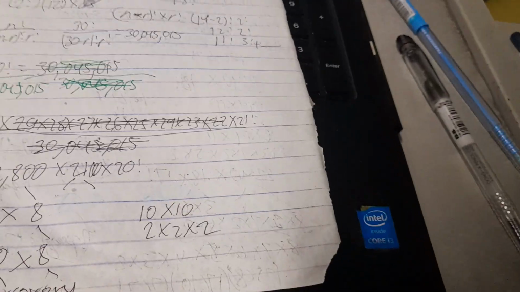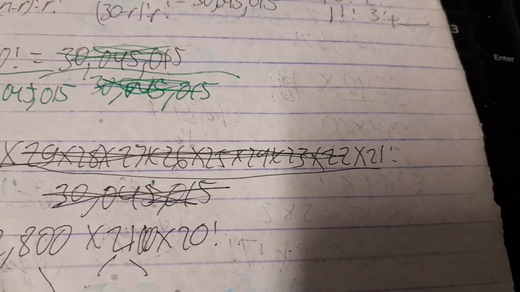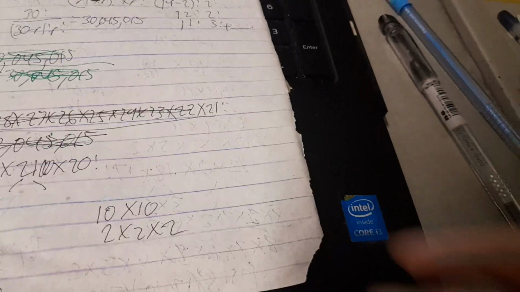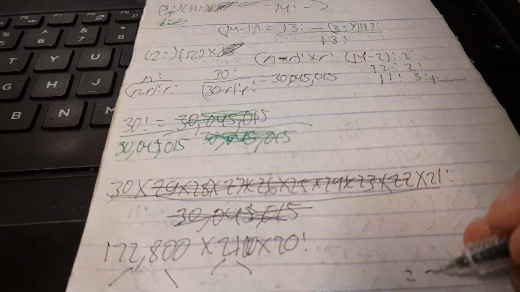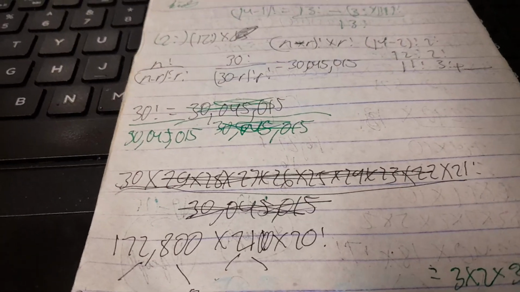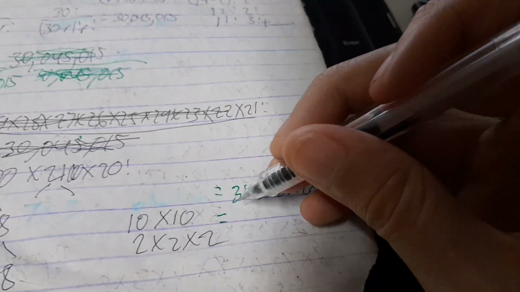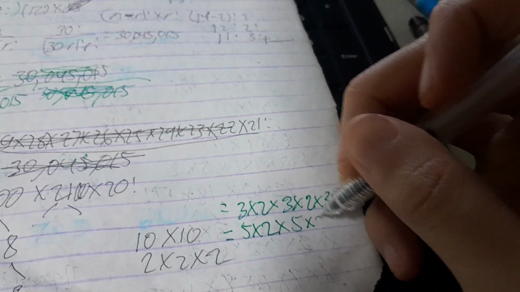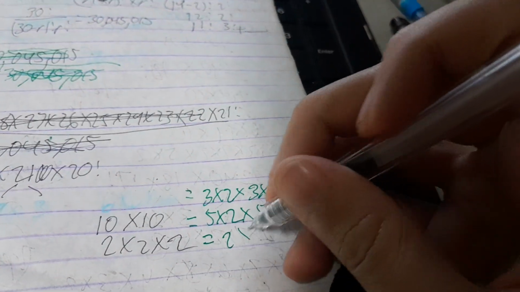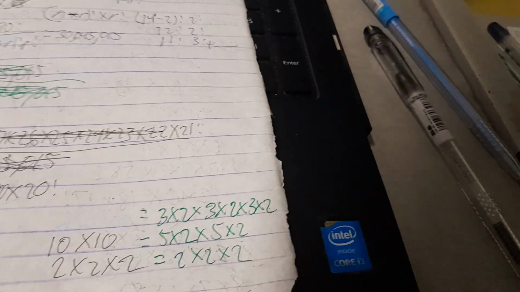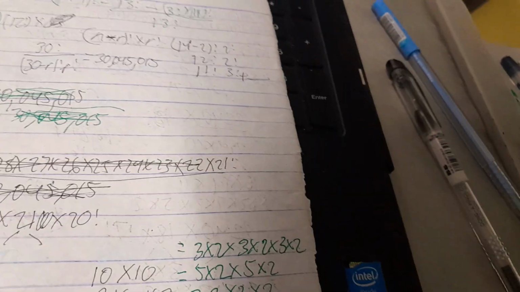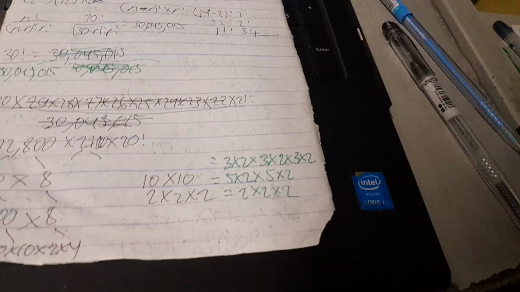Remember, we need to get 10 factorial. If you get 20 factorial here, then here we should have 10 factorial. Can that be possible? Let's see. 6 factorial is 3 times 2 times 3 times 2 times 3 times 2. So therefore, 3 times 2, 3 times 2, 3 times 2. This is 5 times 2, 5 times 2. Then 2 times 2 times 2. We need to get 10 factorial. Wait, something is missing. We miss a 7. How can that be 10 factorial if the 7 is missing?